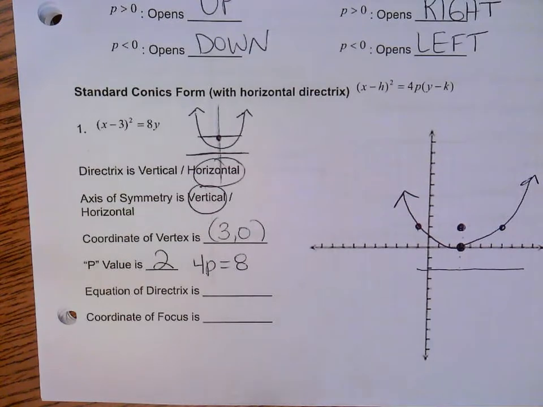And those are the key points, graphing it in this form. Different than we've done in the past. Usually we went over 1, up 1, over 2, up 4, over 3, up 9. Different format completely for a parabola.